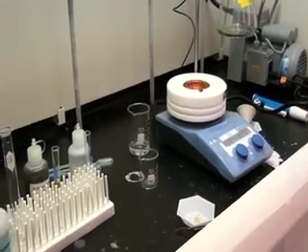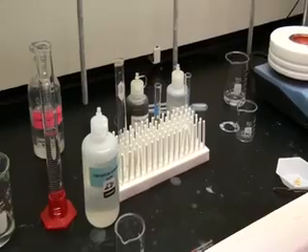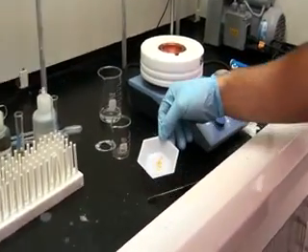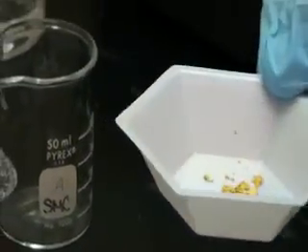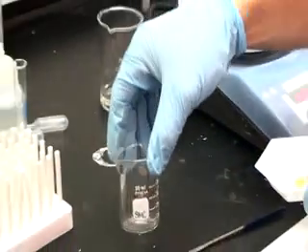Now we will begin our light producing reaction process. We have measured 0.06 grams of our luminol product, which we will add to a 50 ml beaker labeled A.